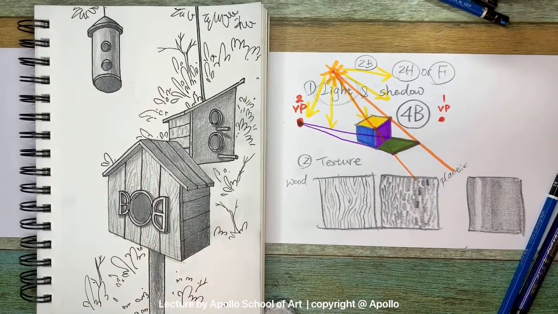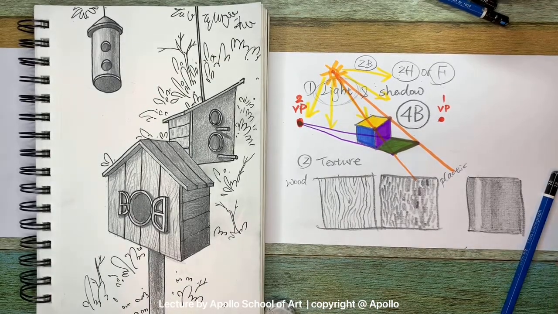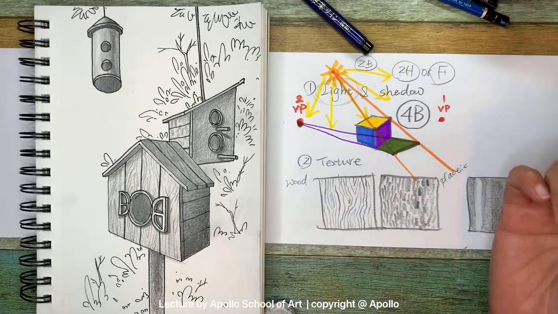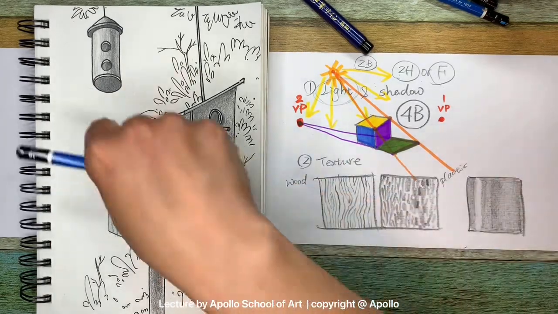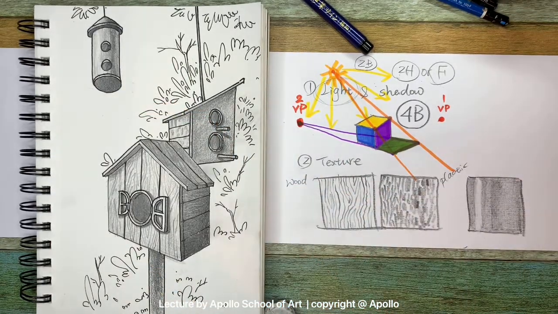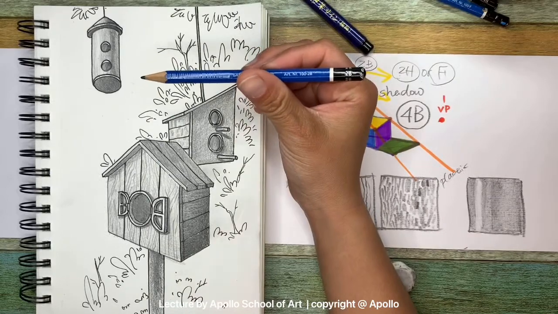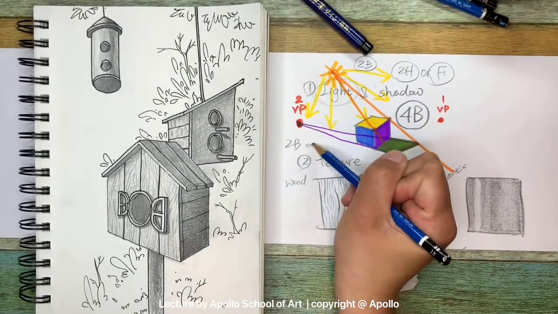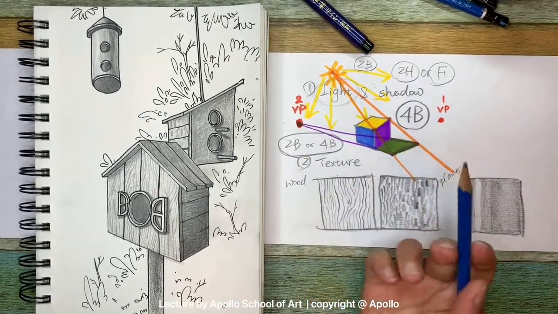Okay, so when you're done with your birdhouse, don't forget we have the leaf, and especially if you have something around as the background like the little birds, try to shade the bird. Okay, so the bird is in the same picture, which means they share the light source, so make sure the shadows are going in the same direction. Okay, for the leaf you can use 2B or 4B, up to you. Okay, doesn't matter which one you want to use.